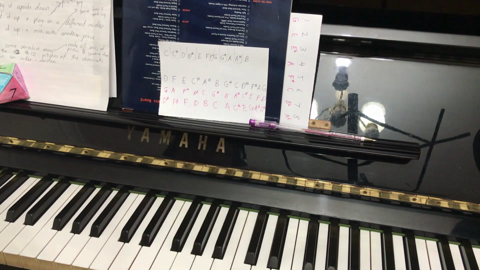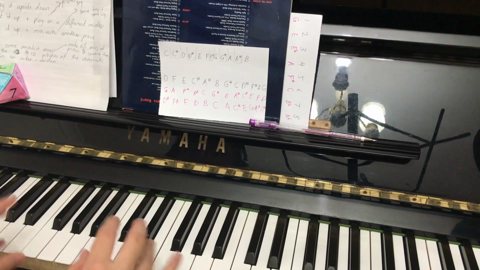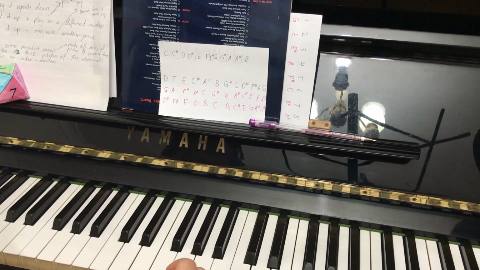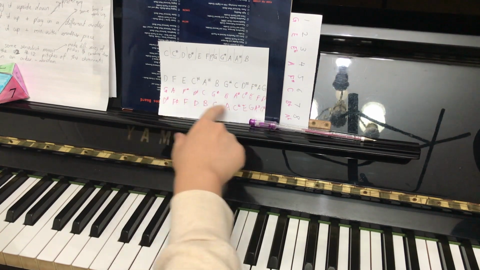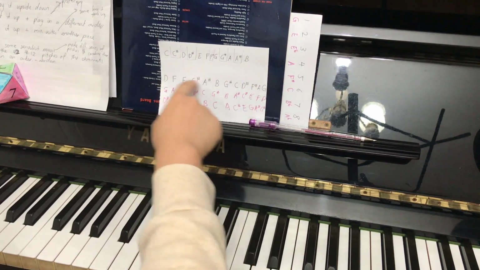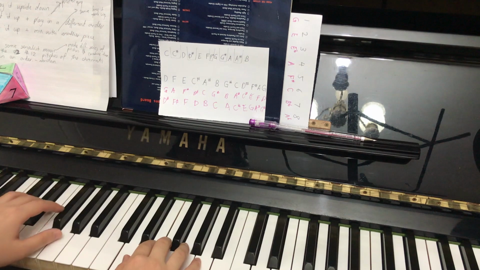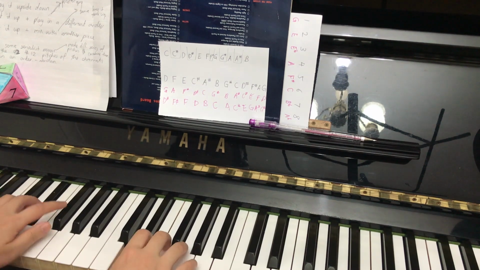And once you've written these, you can try and play them together in combination. This could be a bit tricky though. Let's have a go. I'm going to try and play this series and this series. This top one, the original series, in my right hand and the bottom one in my left hand. Let's see.